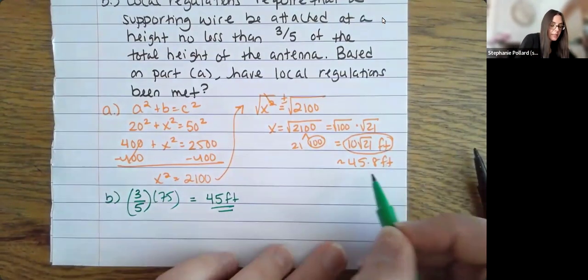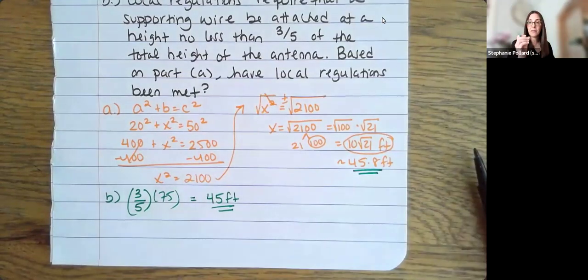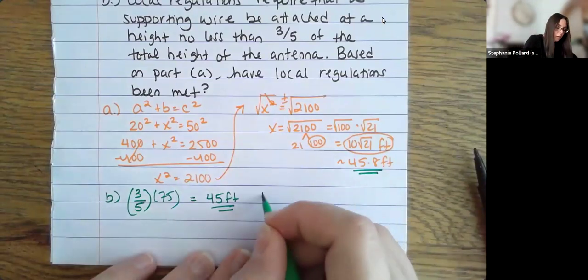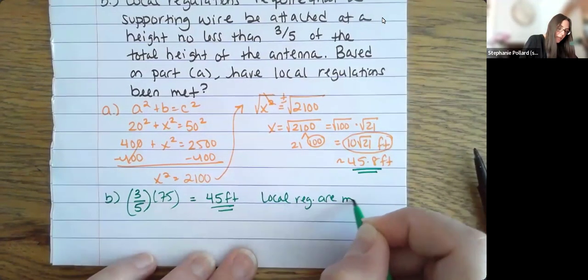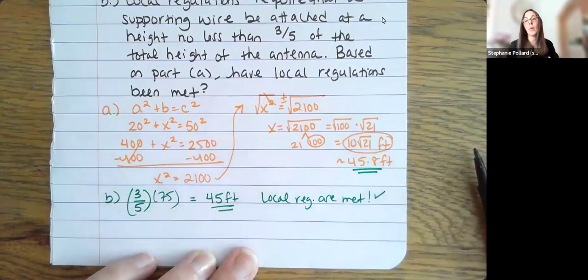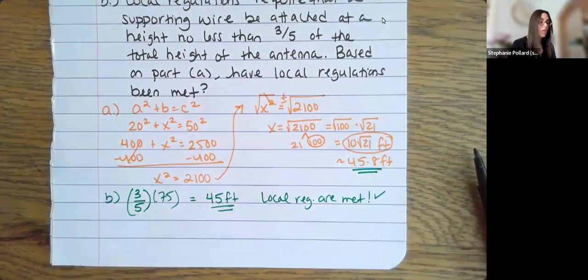Now notice that we're placing our antenna at 45.8 feet high. So we're good. We are above that 3/5 mark, right? Just barely, but we're going to make it. We're just above that 3/5 mark. So we do meet the local regulations. Good. And if not, we'd have to go back and change it and either change the position of something or perhaps get a longer wire to make it work.